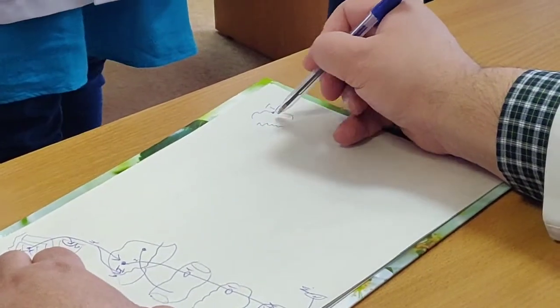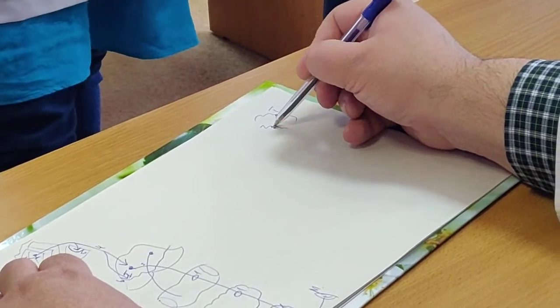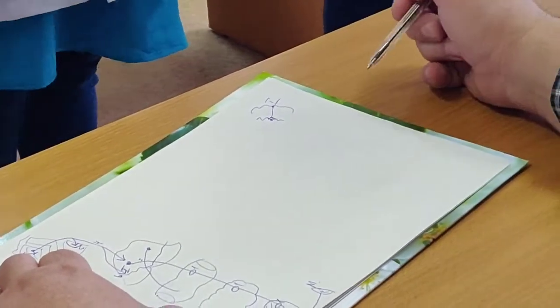And the last tract is the descending tract from the cerebellum: the cortex of the cerebellum is the first neuron. The second neuron is nucleus dentatus, also in the cerebellum. Do you remember this nucleus dentatus?